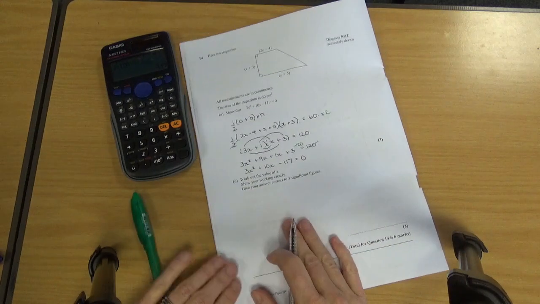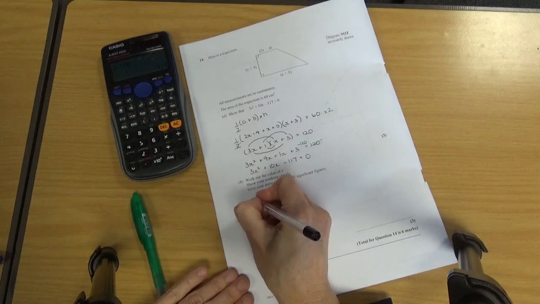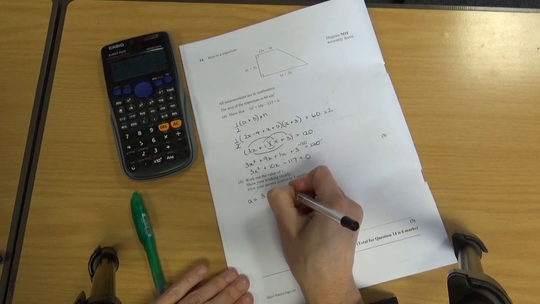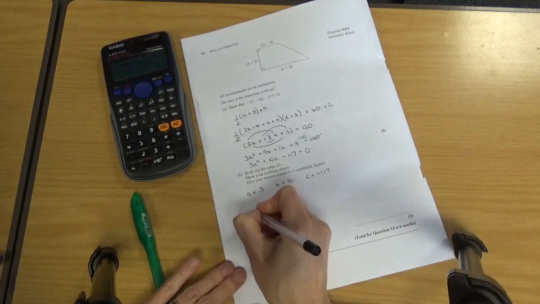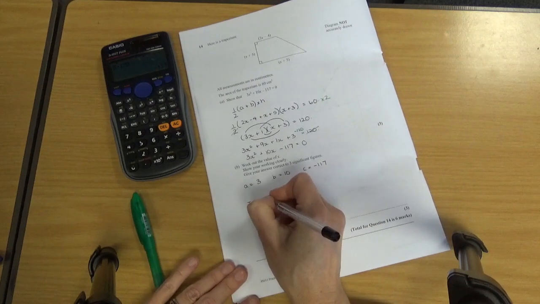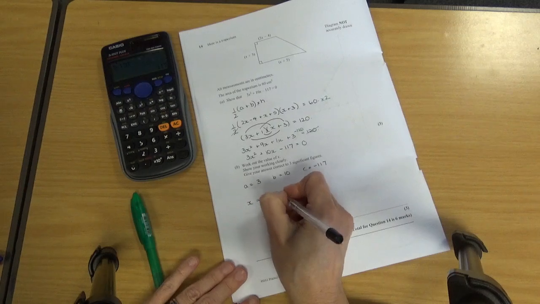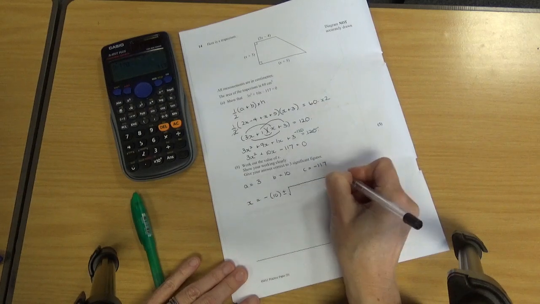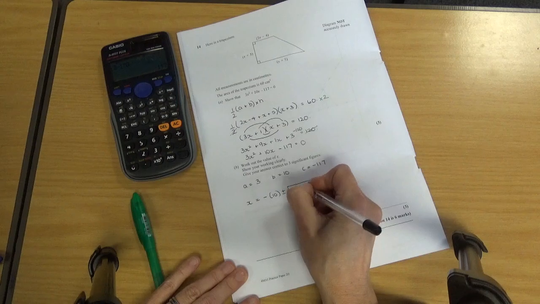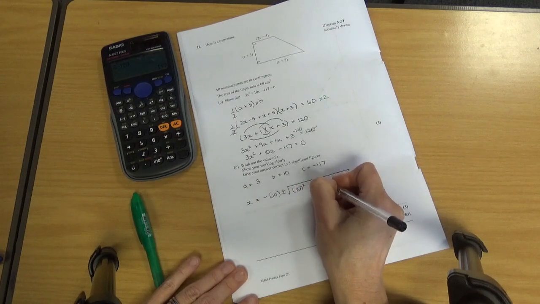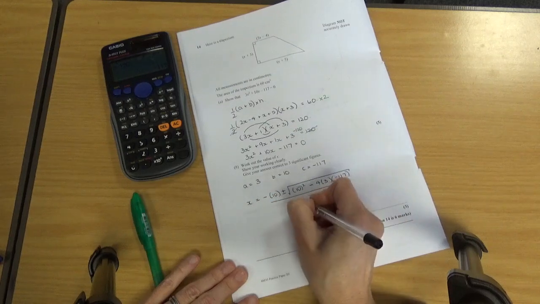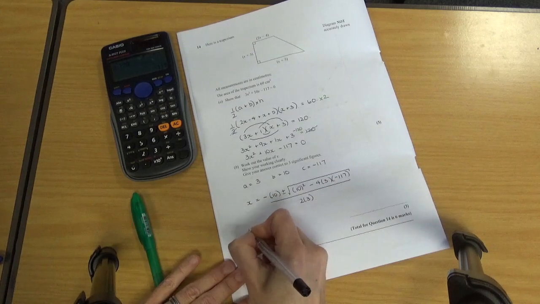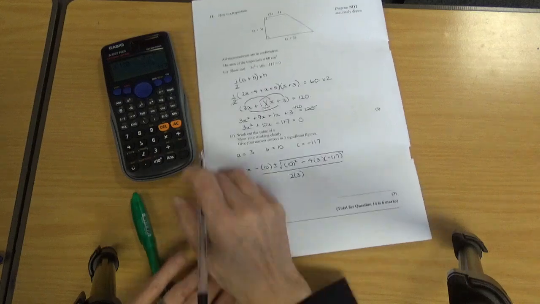Now I'm going to work out x, so I can use the quadratic formula. A is 3, B is 10, C is negative 117. So x is negative b plus or minus the square root of b squared minus 4ac all over 2a. See what my two answers are.